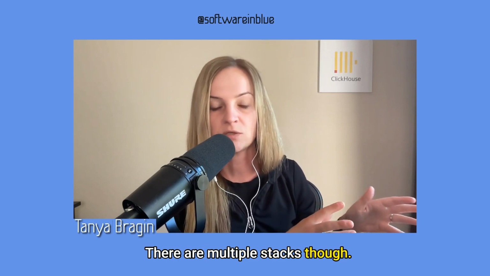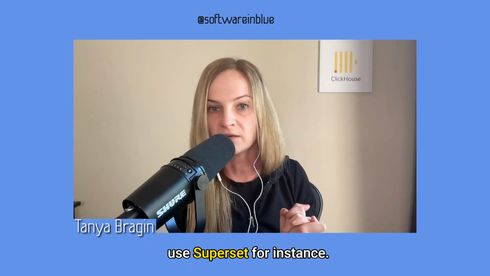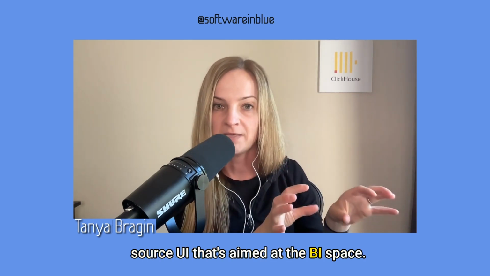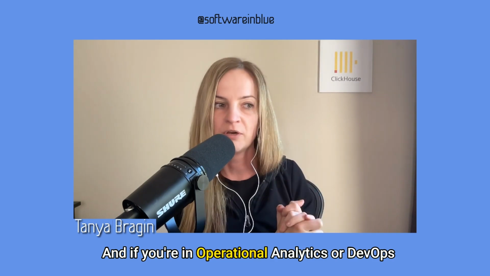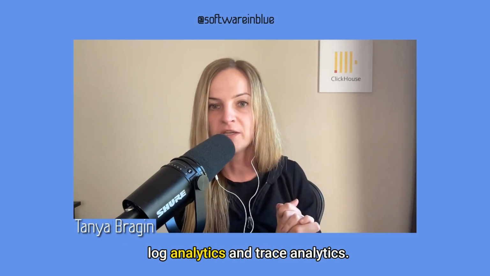There are multiple stacks though. For instance, if you're a data engineering team, you may use dbt and you may use Superset. Superset is an open source UI that's aimed at the BI space. And if you're in operational analytics or DevOps, you may use ClickHouse and Grafana, right? A very popular UI for log analytics and trace analytics.